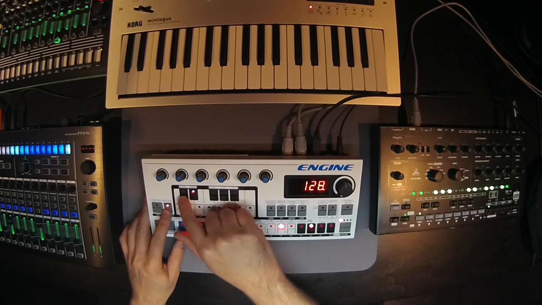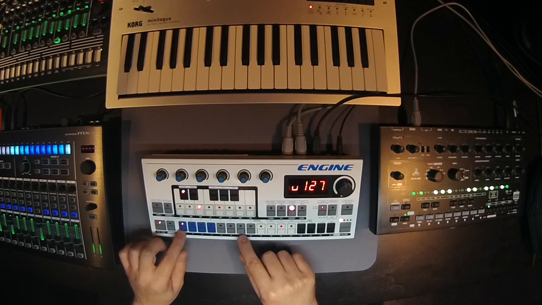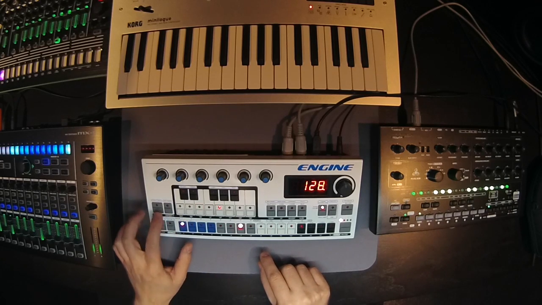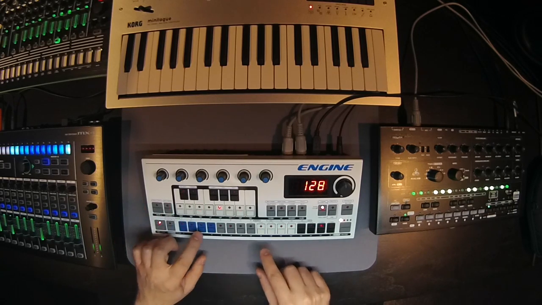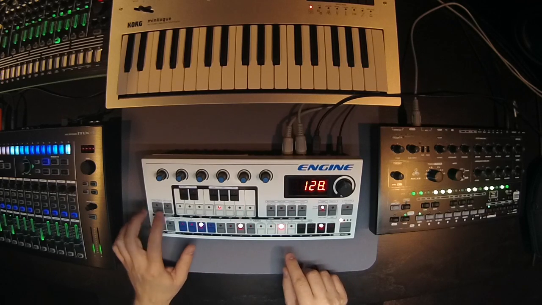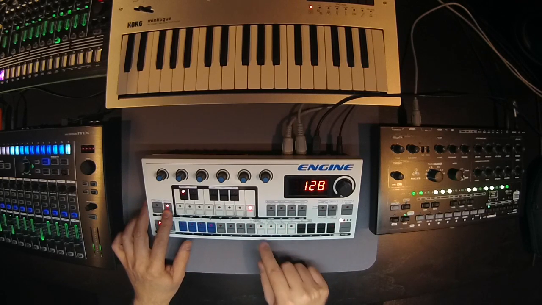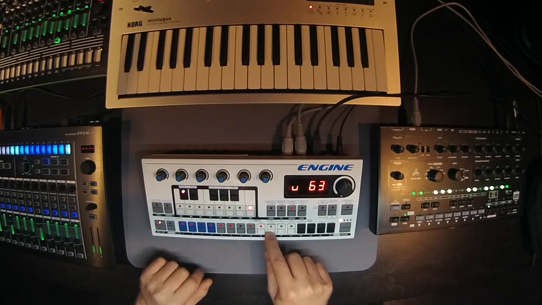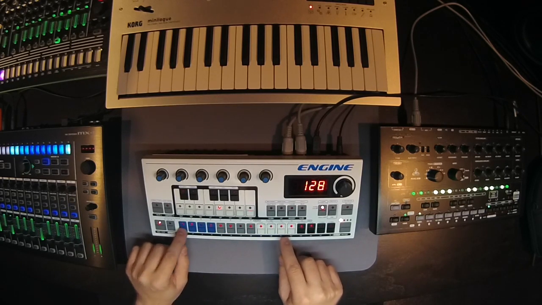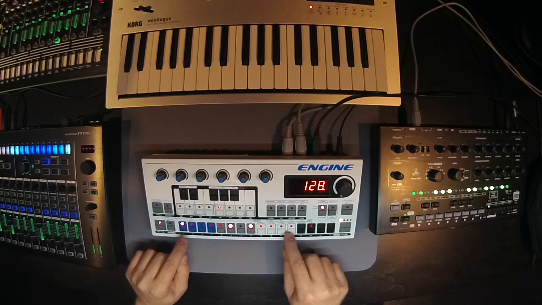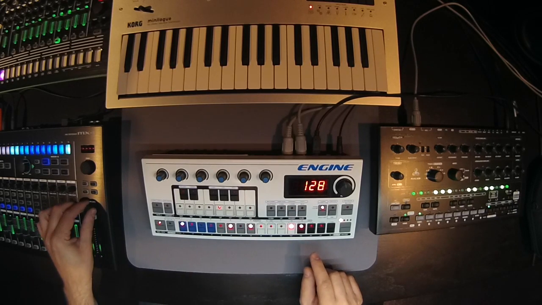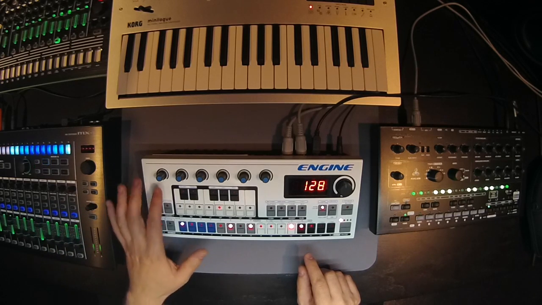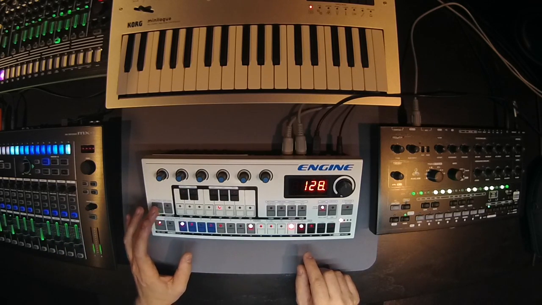Now let's go back to bank 1 and the snare drum. Open hats. Closed hats. And you can do that for all 16 of the drum instruments.